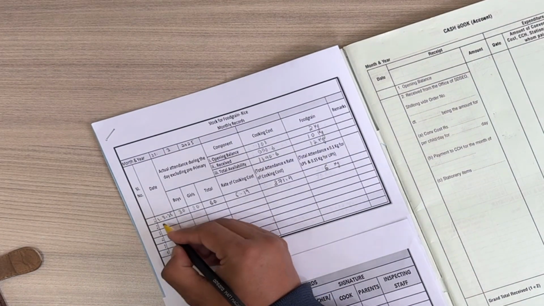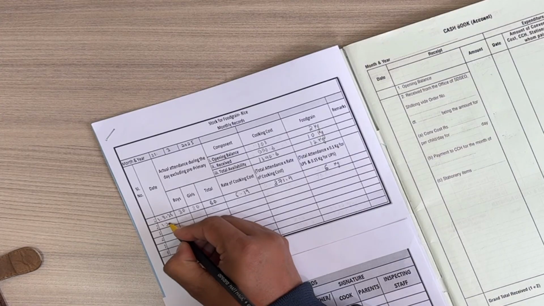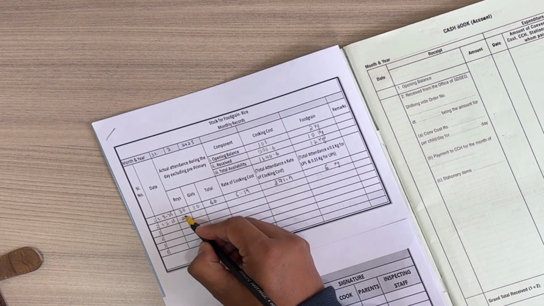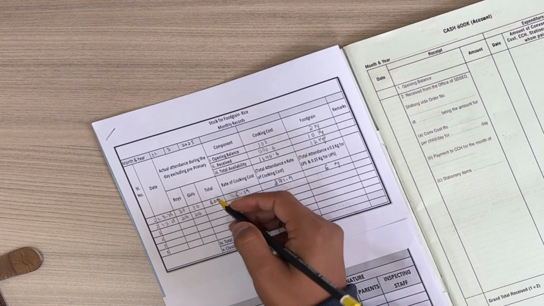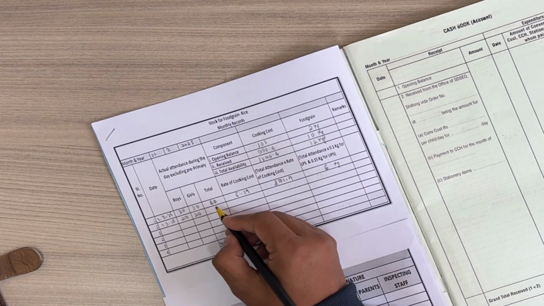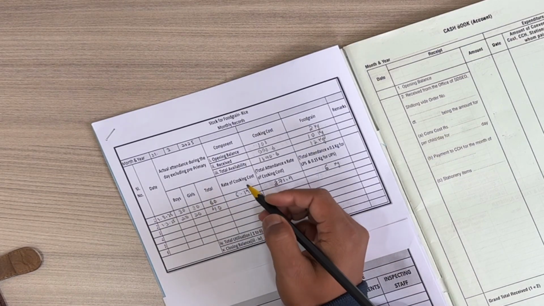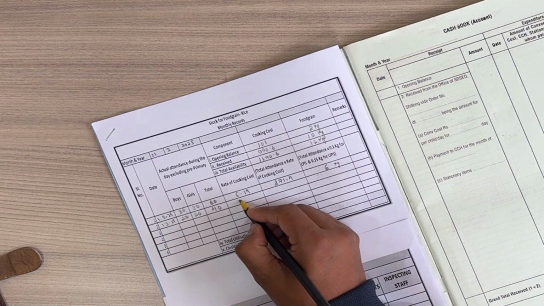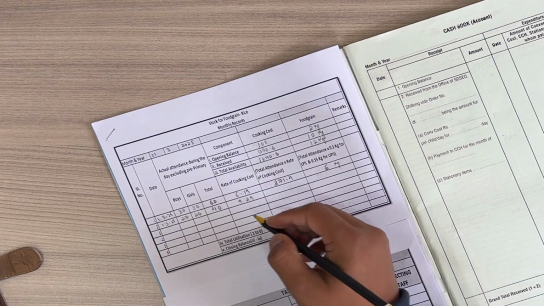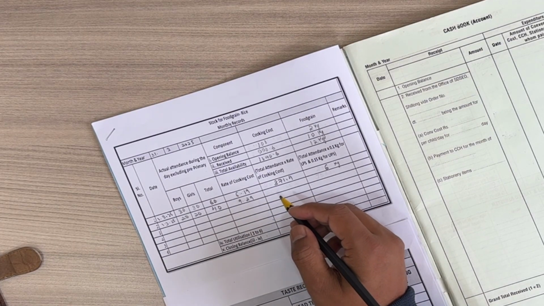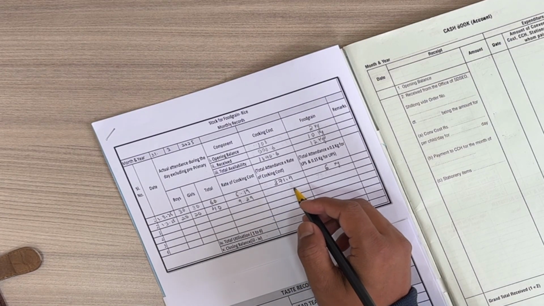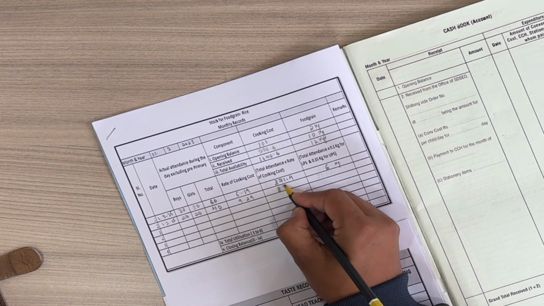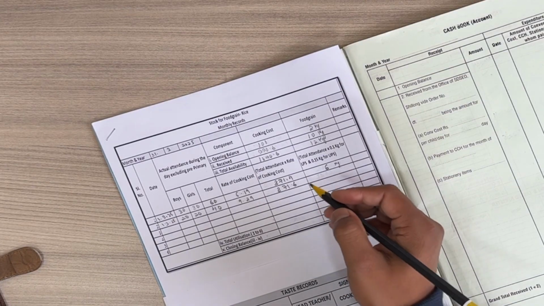Next, on the same day, you serve the meals to, let's say, 20 boys and 20 girls of upper primary. So the total will be 40, and the new rate of cooking cost is 9.29. If we take the total number of upper primary students, which is 40 into 9.29, this will be around 371.6 rupees.